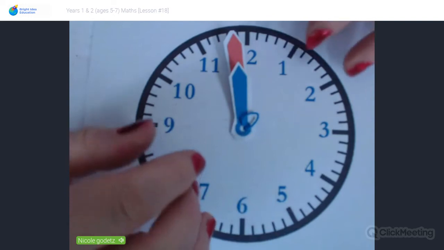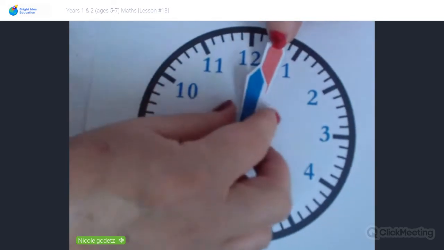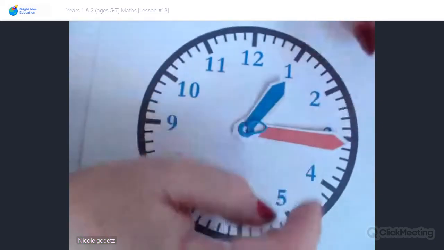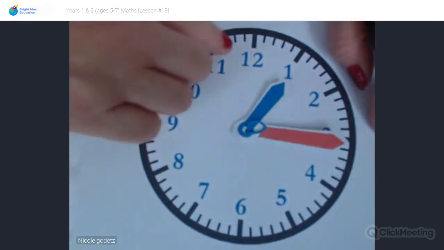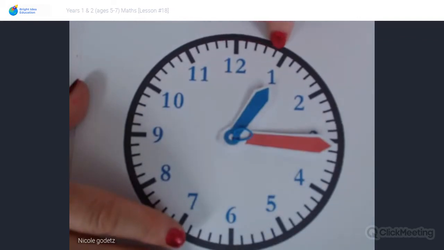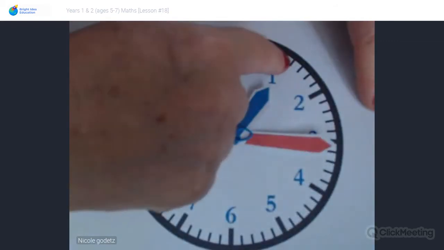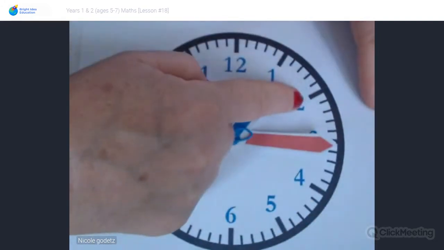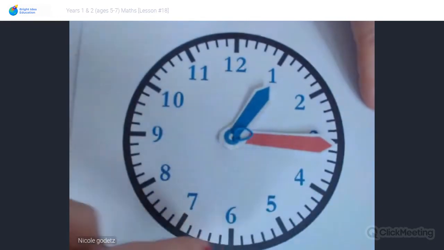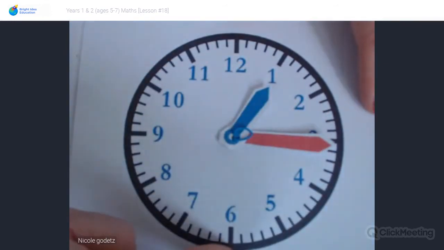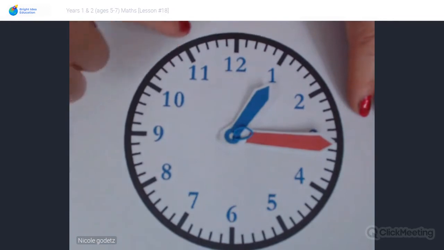So these two hands tell us two different things. The long hand tells us how many minutes past the hour. The shorthand tells us what hour. There are 60 minutes in an hour. So each one of these little markers is for 60. But on the analog clock, we count in lots of 5. So that's 1 lot of 5, 2 lots of 5, 3 lots of 5, 4, 5, 6, 7, 8, 9, 10, 11, 12. 5, 10, 15, 20, 25, 30, 35, 40, 45, 50, 55, 60.